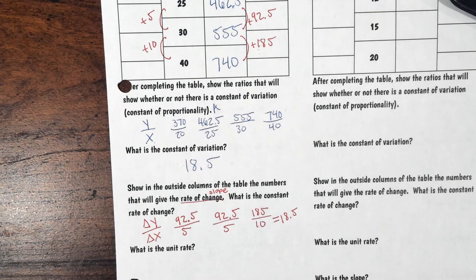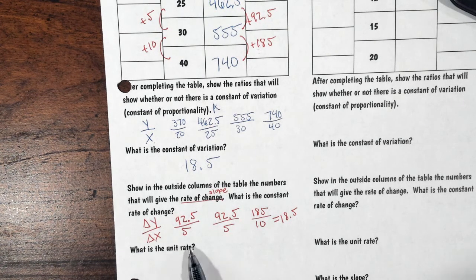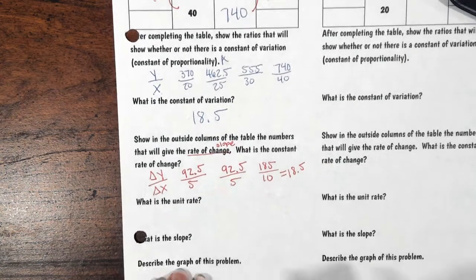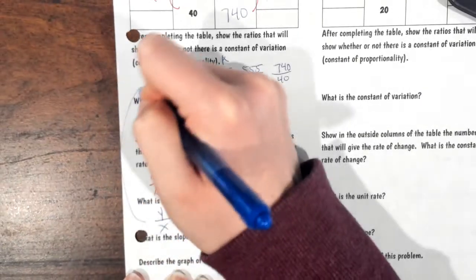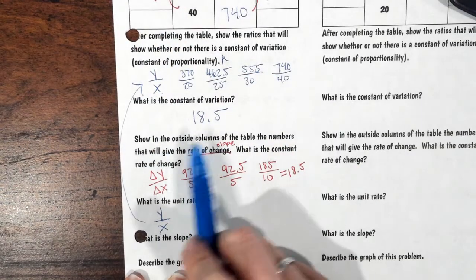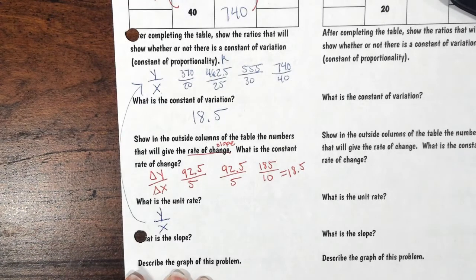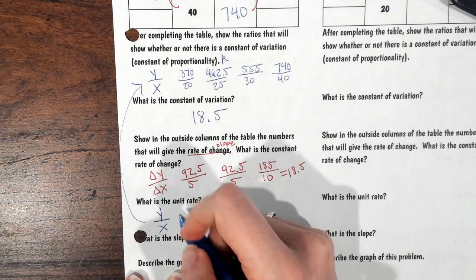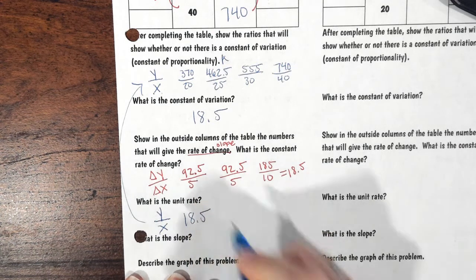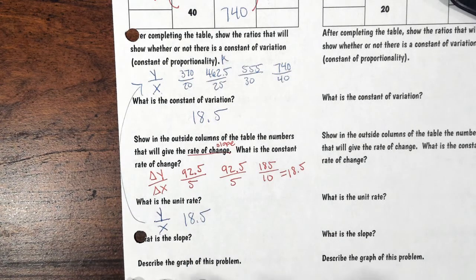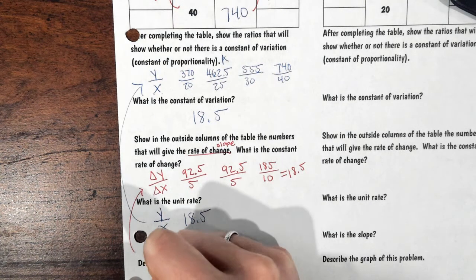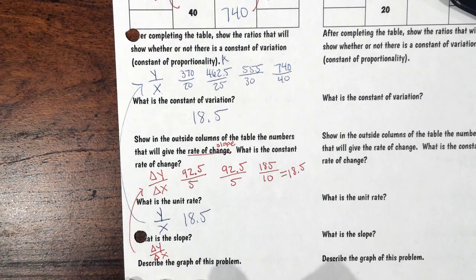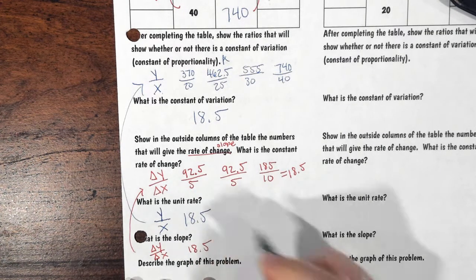Okay? So then it asks, what is the unit rate? Now, I want you to think back. Unit rate, that's still just talking about y over x. That's the same thing as up here. When we found our constant of variation, our k value, our unit rate, that's going to be 18.5. When they ask, what is the slope? Slope is the same thing as change in y over change in x. So in that case, it's still 18.5.